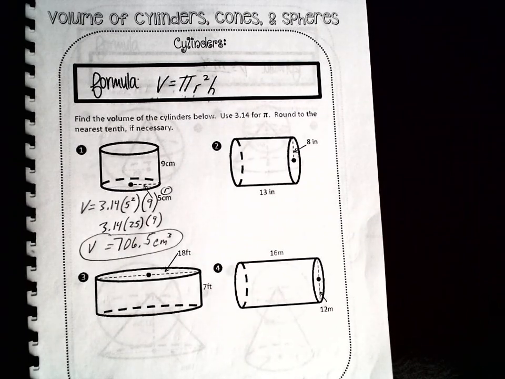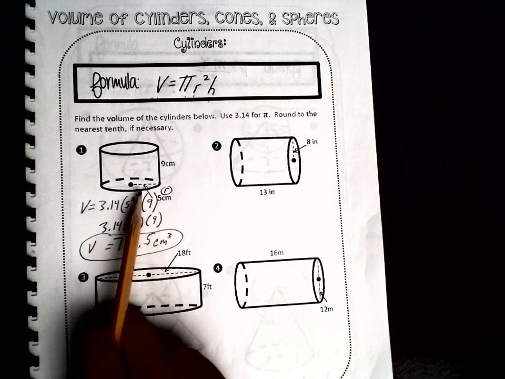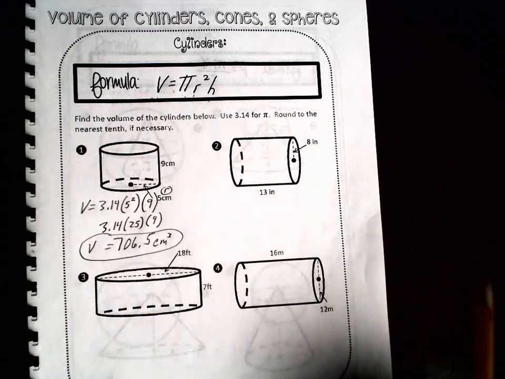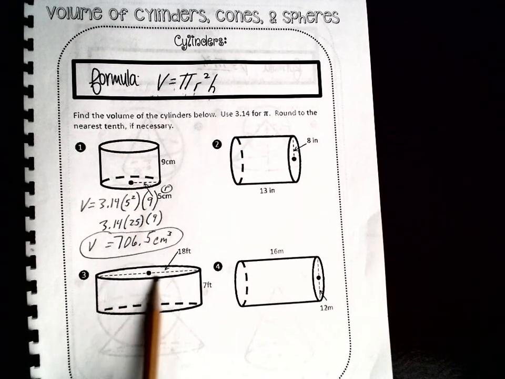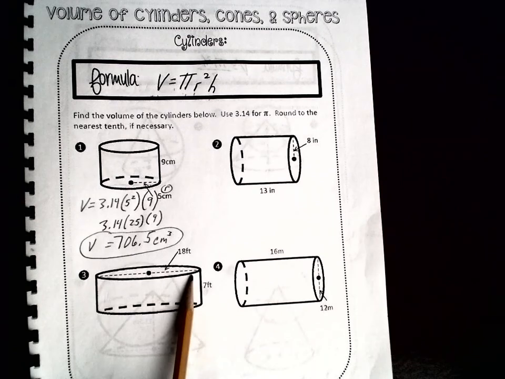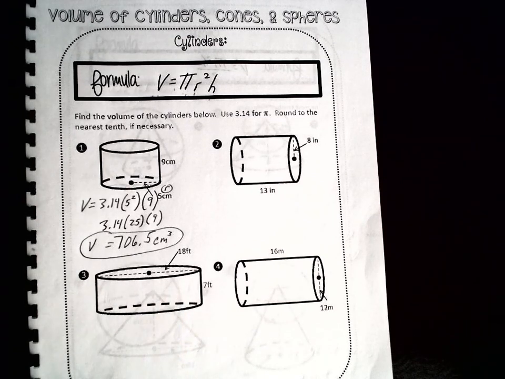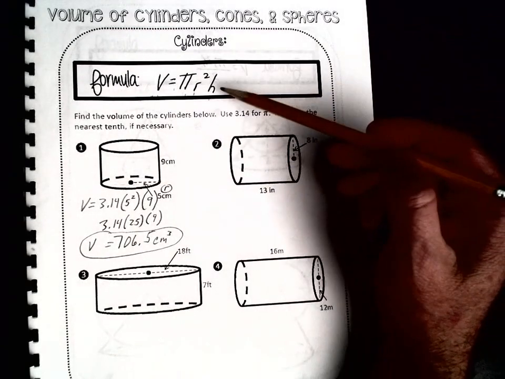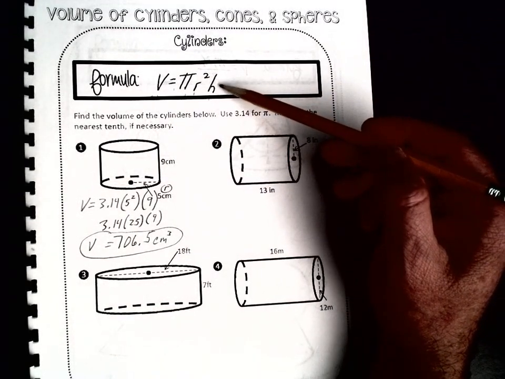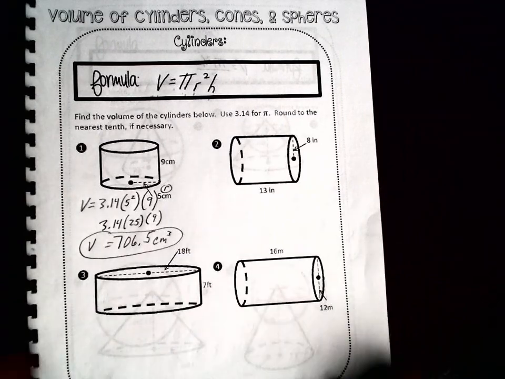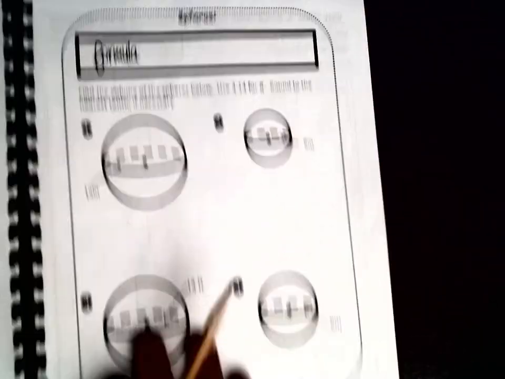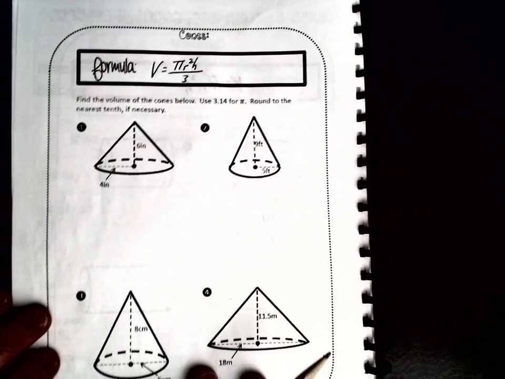All right, now keep in mind the radius was given for 1, and now look down at 3 as an example. They are given 18 feet all the way across, so that is the diameter. You do not have diameter in the formula, you have the radius, so keep that in mind when you're completing the rest. All right, I'm going to flip over to page 48, which is where the cones are.